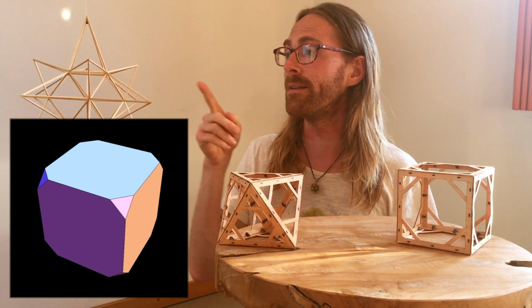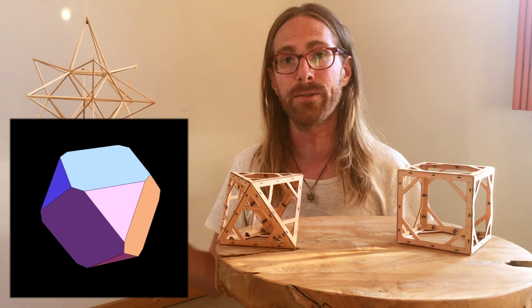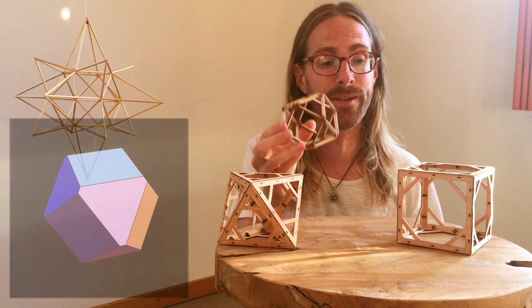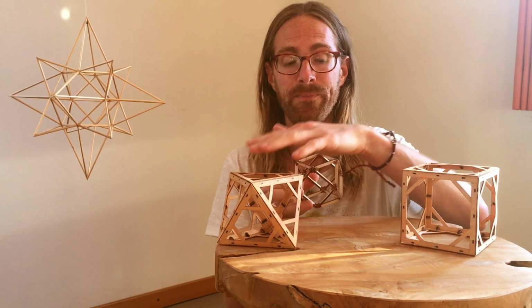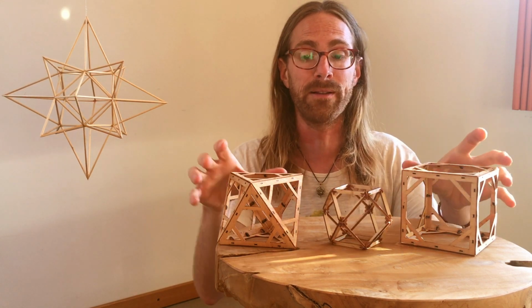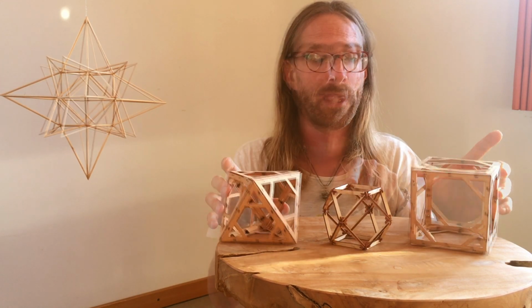What is now inside this one? In the center of it, you have this shape. This is called the cube octahedron. Cube octahedron. What is this shape? This shape is exactly the middle of both of these.